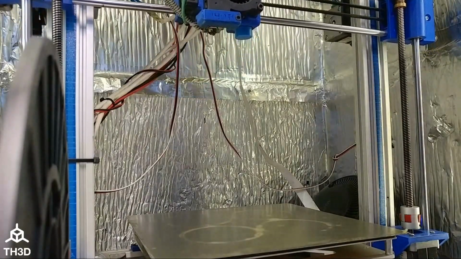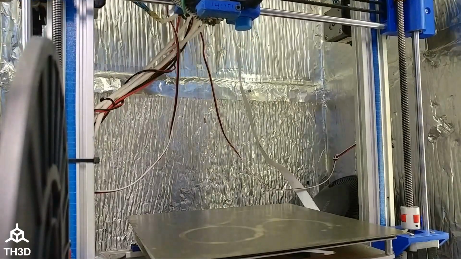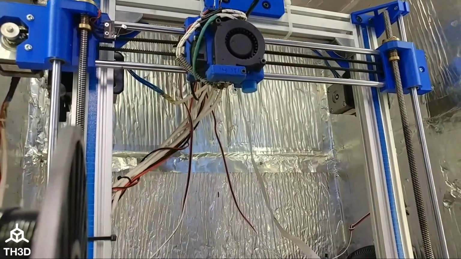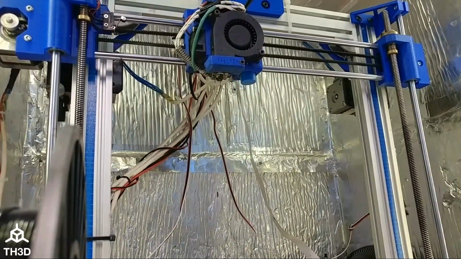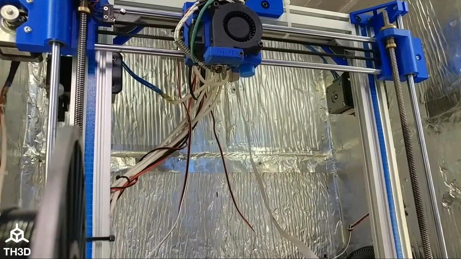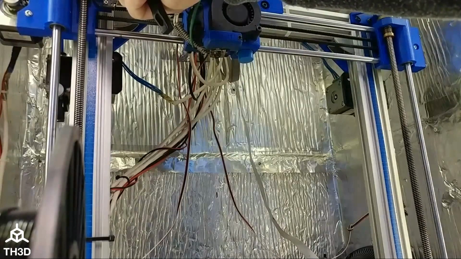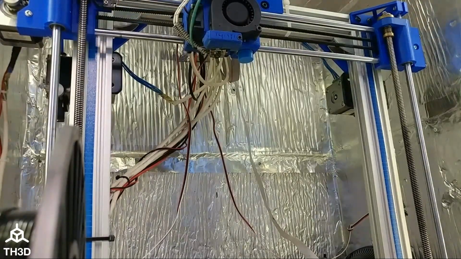I don't even know how old that fan is. It's a 30 millimeter, so I actually don't even carry that size right now. You see here we're moving up. And hopefully, oh, we're gonna bottom out here. Oh wow, look at that.